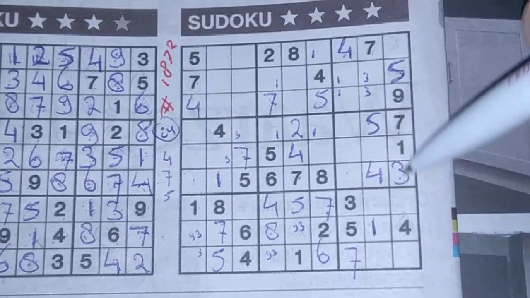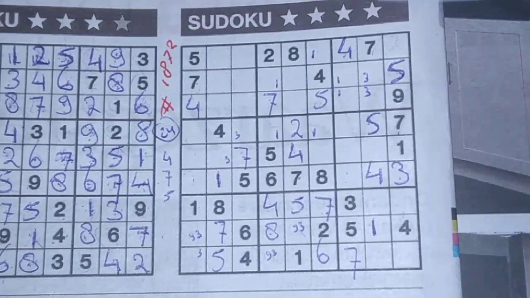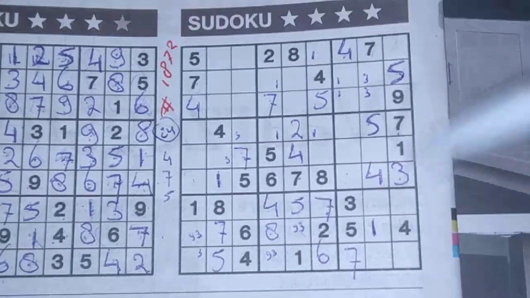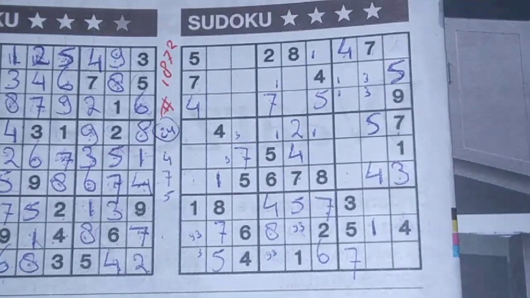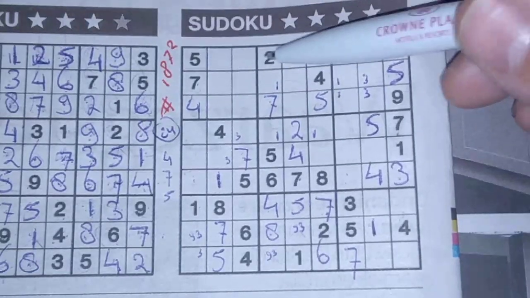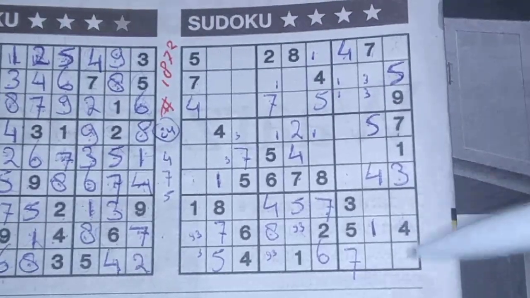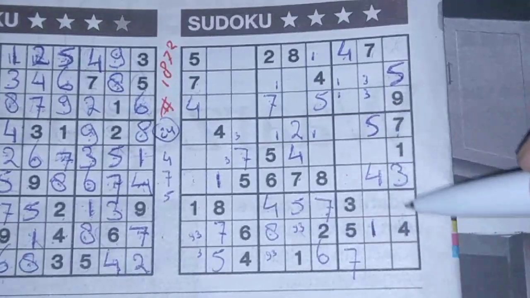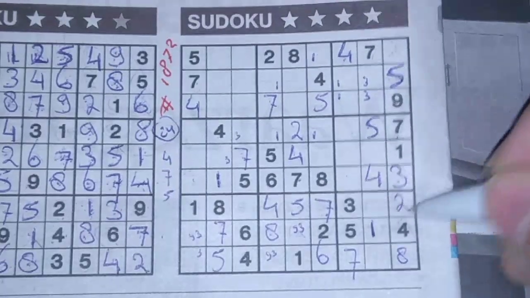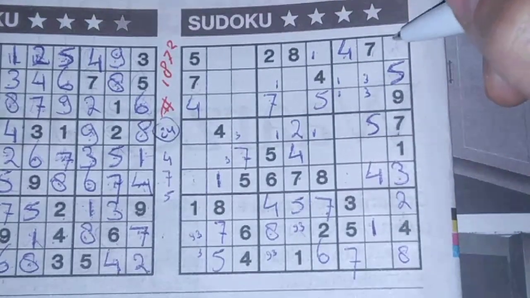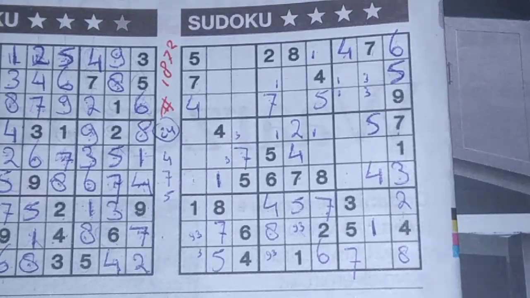3 missing numbers in the last column. 2 of those missing numbers are the 2 and the 8. We see here 2 and the 8, so no 2 and the 8 in this box. The 2 and the 8 go in those 2 boxes. We see there an 8, no 8 there. 8 should be here and the 2 goes there. 1 box left in the last column for the number 6.